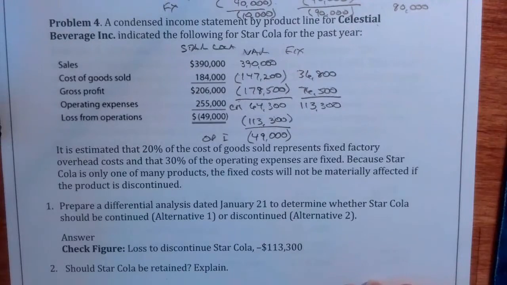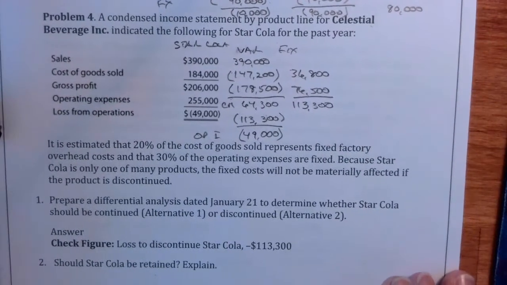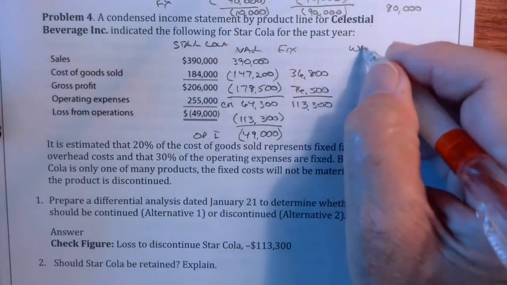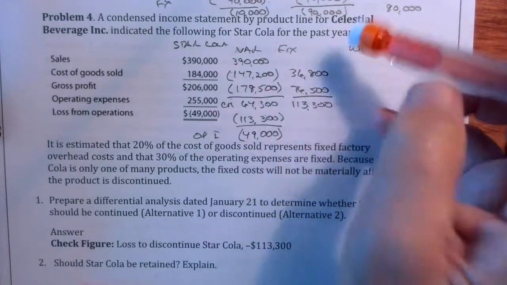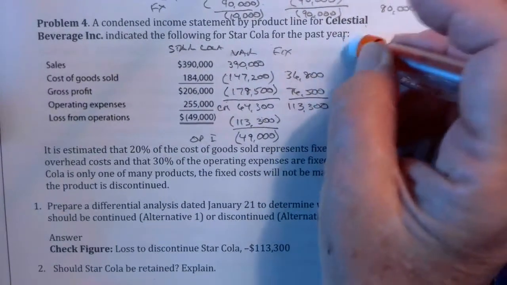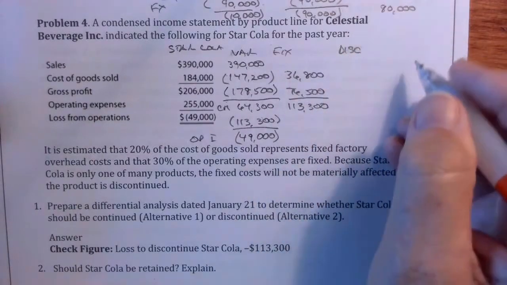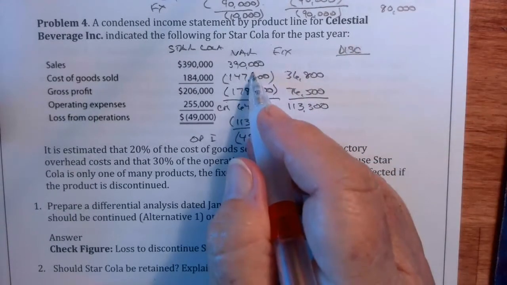Okay? So now the question is, should we discontinue this product? Okay? So this is with it. Let's say without, or we'll call it discontinued. And we're really looking at this column, okay?